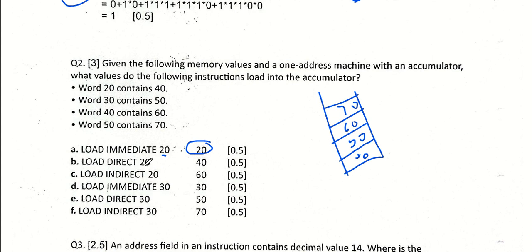The second one is load direct 20. Here you have to take your time. Load direct 20: go and check address 20. What does it contain? It contains 40. So your answer will be 40. Do you understand? Load direct 20. See, this is word 20, and it contains 40. That's what load direct does.